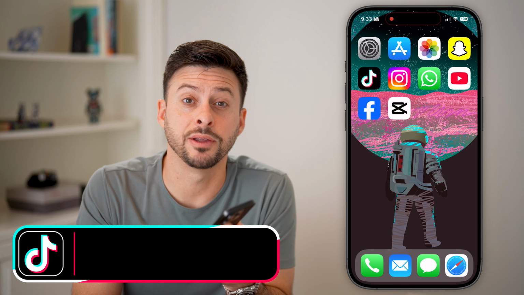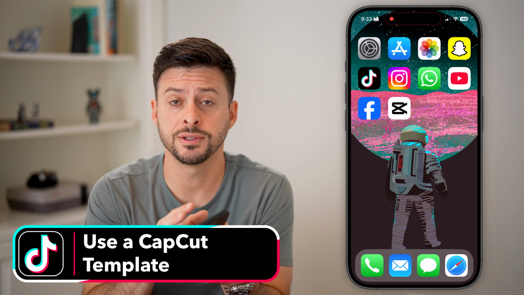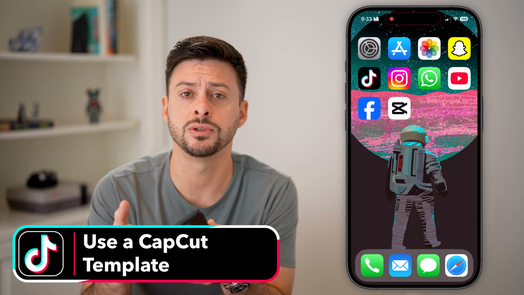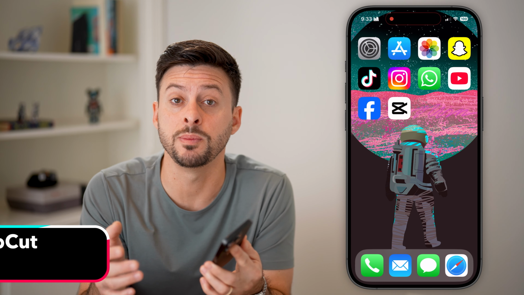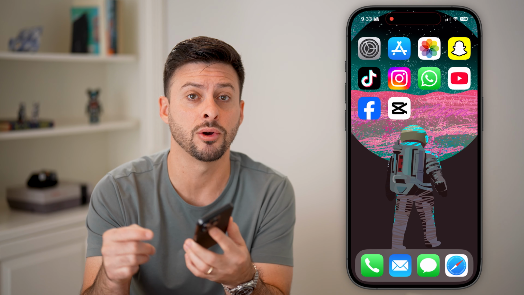Here's how to use a CapCut template for TikTok. If you're on TikTok and you see a video that is using a great template, or you just want to be able to find one for your video and start making it and editing it, I'll show you how to do that.